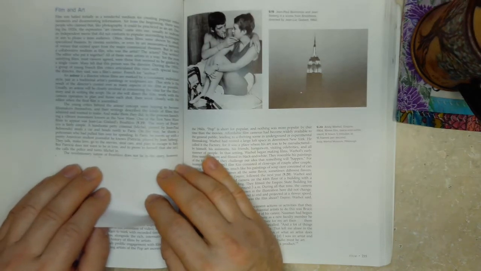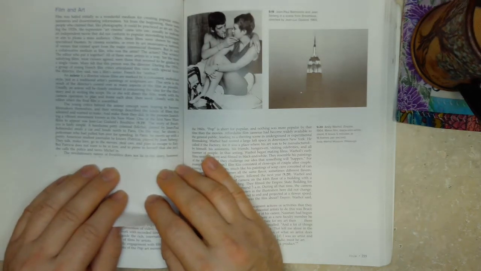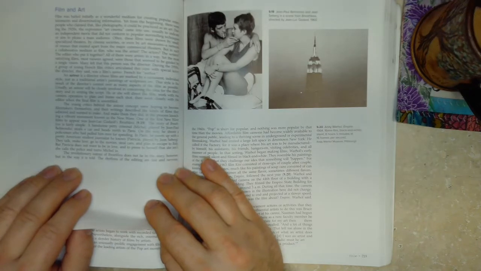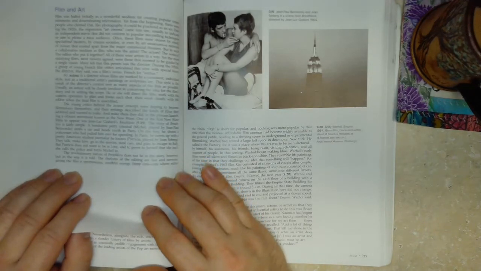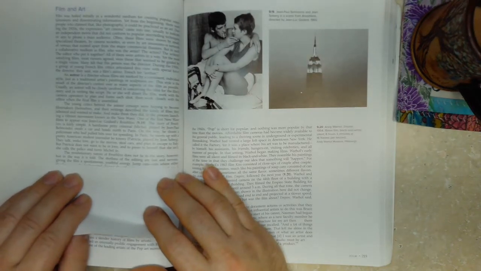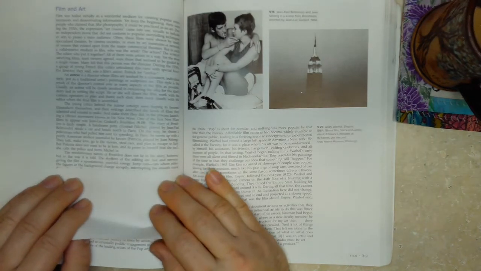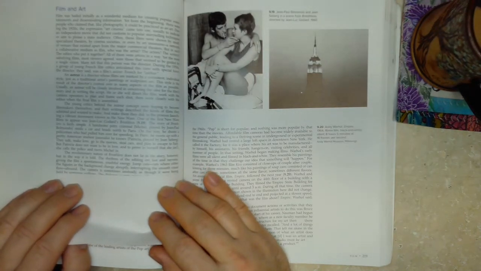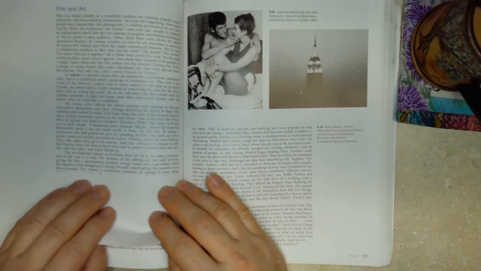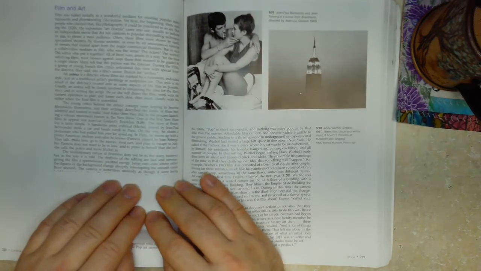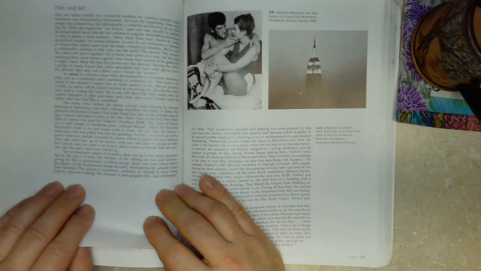The revolutionary nature of Breathless does not lie in the story, however, but in the way it is told. The rhythms of the editing are fast and nervous, giving the film a spontaneous, youthful energy. Jump cuts, where either the figures or the background change abruptly, interrupting the smooth visual flow, abound. The camera is sometimes unsteady, as though it were being held by someone walking.